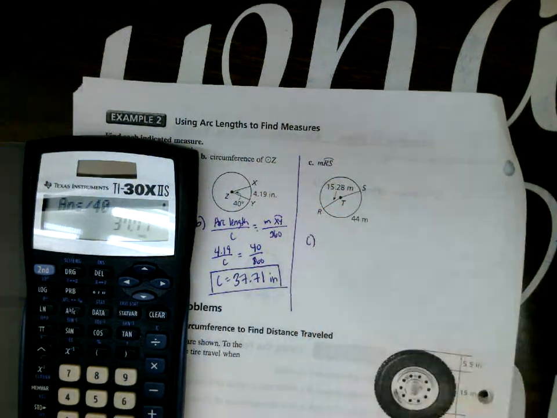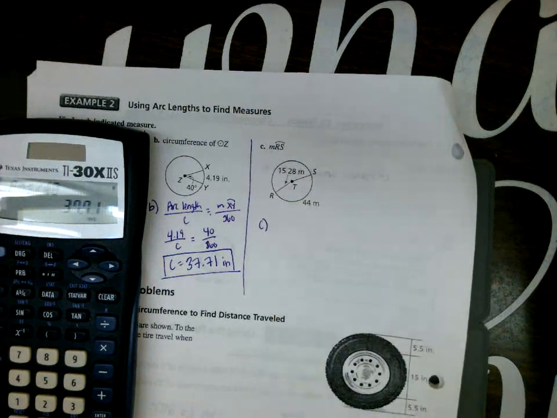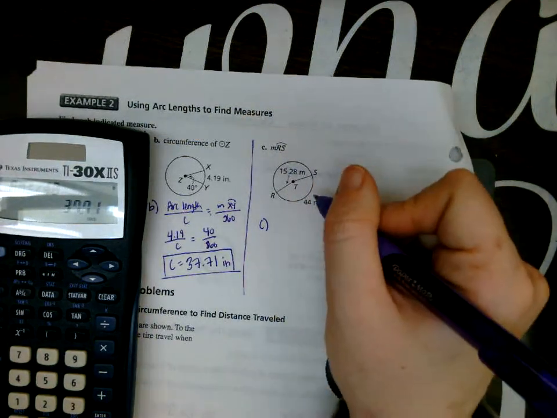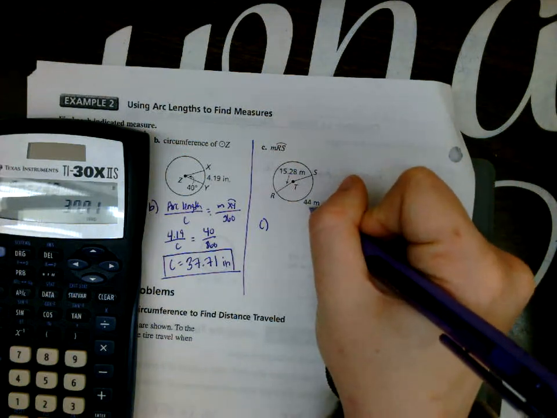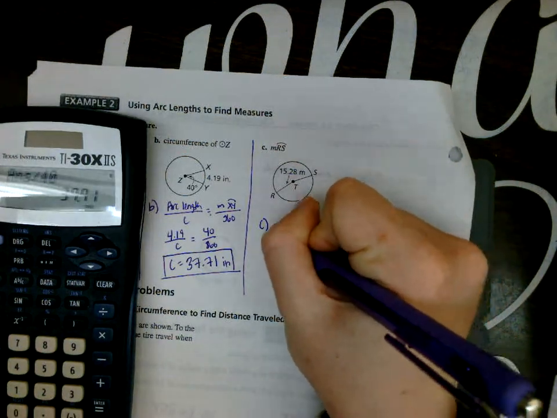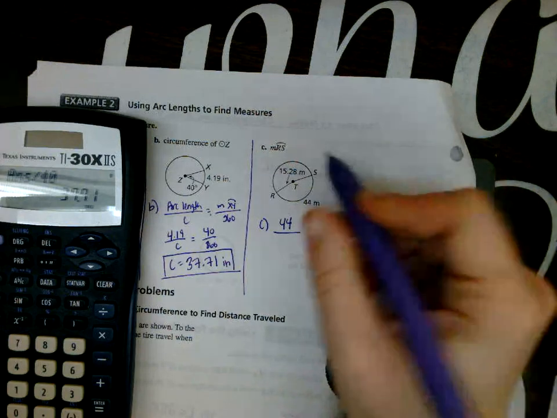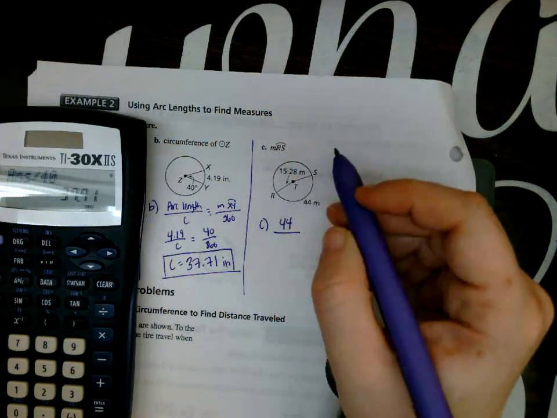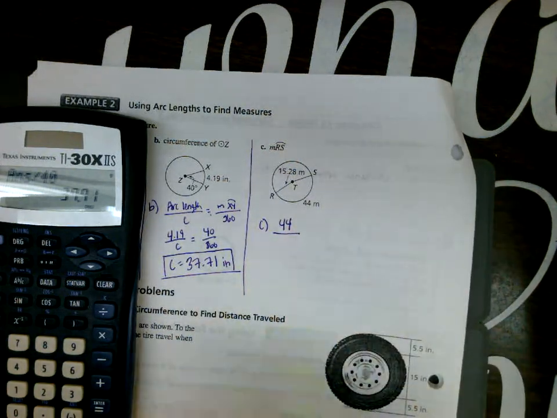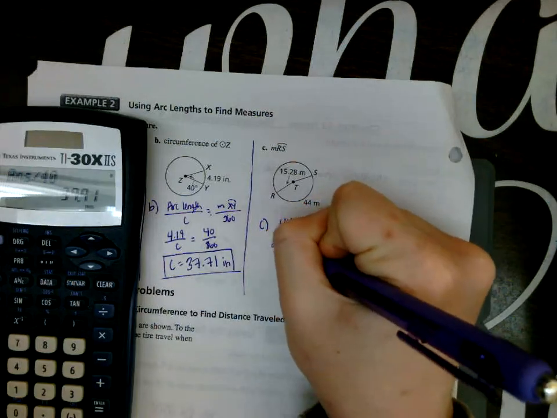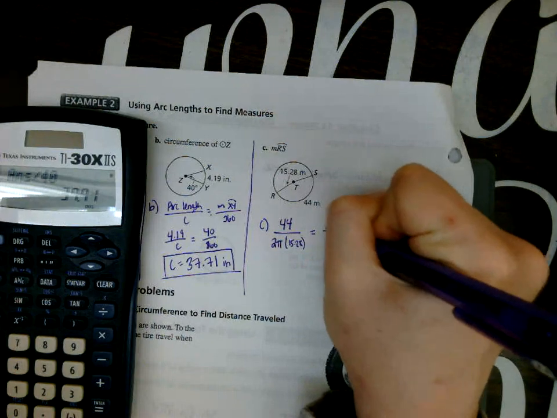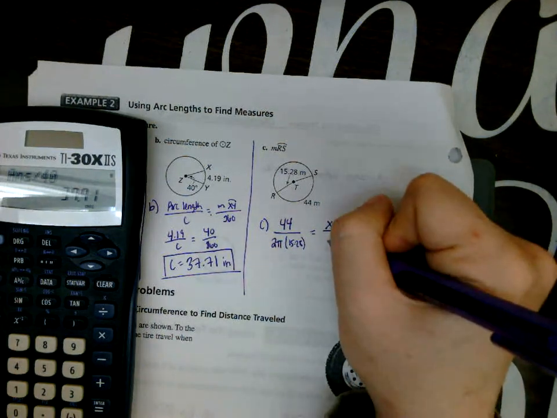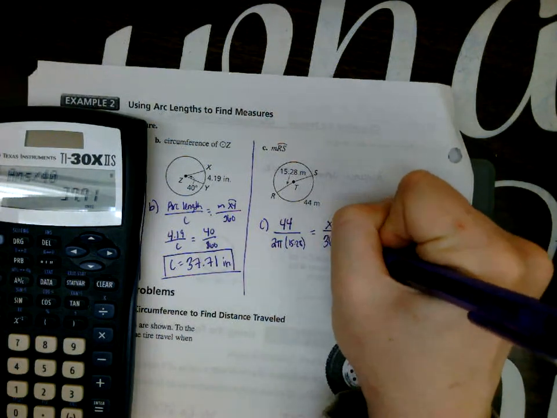And lastly, part C, it is looking for the measure of arc RS. It's telling me that the arc length is 44, and the radius is 15.28. So I know that this is 2 pi times 15.28, equals x, what I'm looking for, over 360.